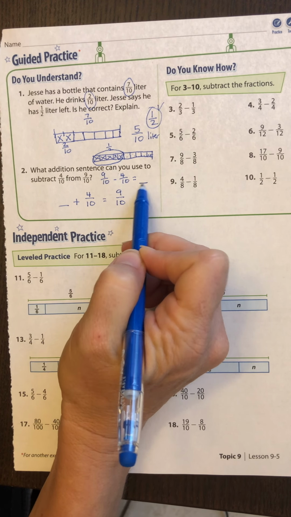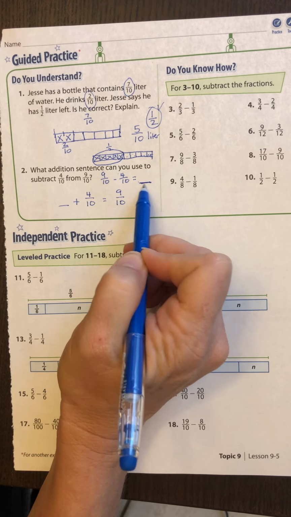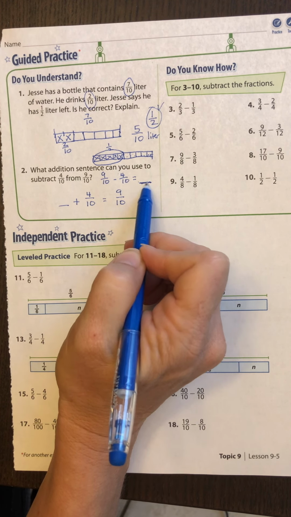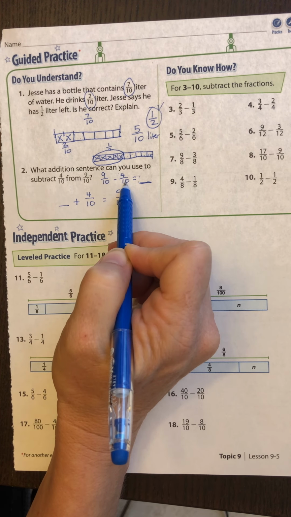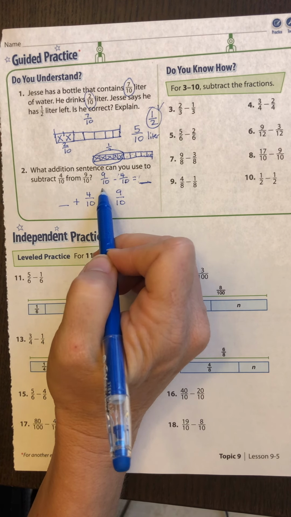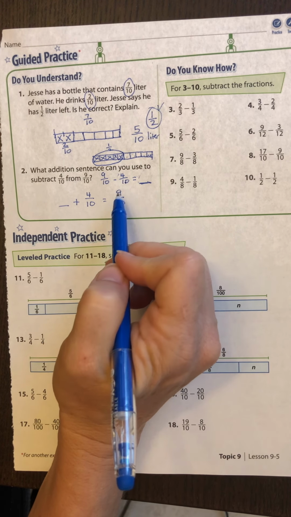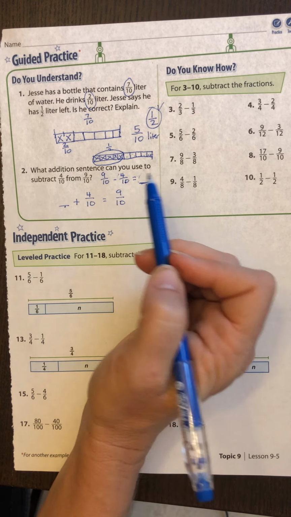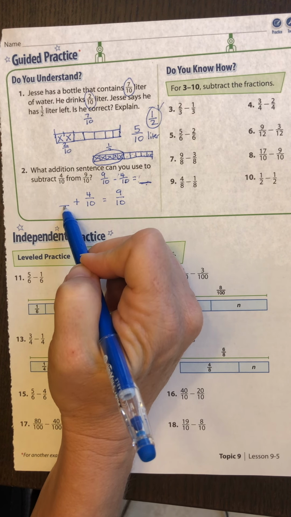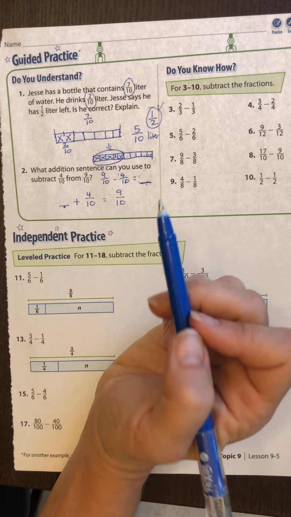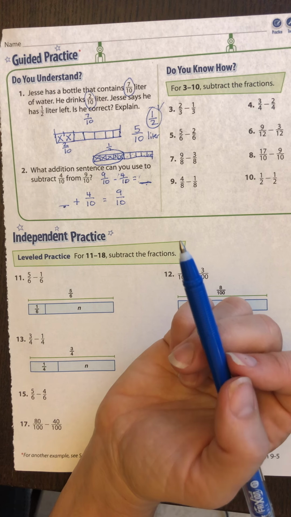Remember, in a previous lesson I told you that you can check yourself on a subtraction problem. Take the answer and add it to what you subtracted, and you would come up with what you started with. So that's this here. We don't know how much this is yet, but our answer to a subtraction problem plus what we subtracted would equal what we started with.